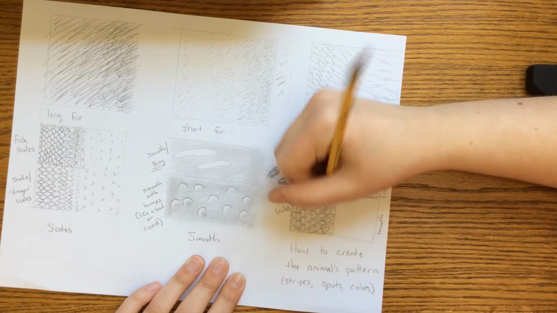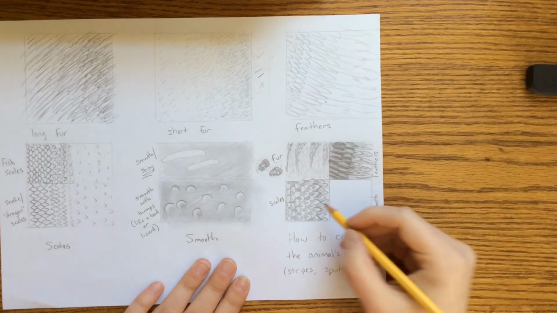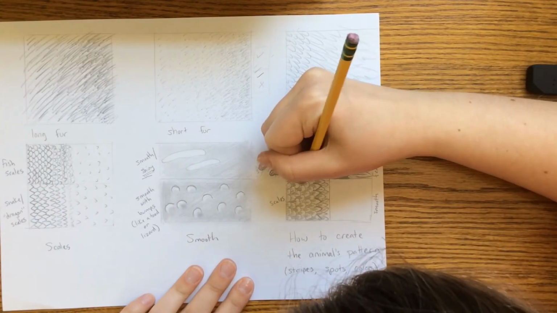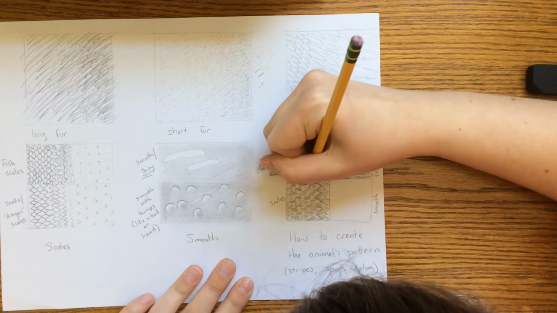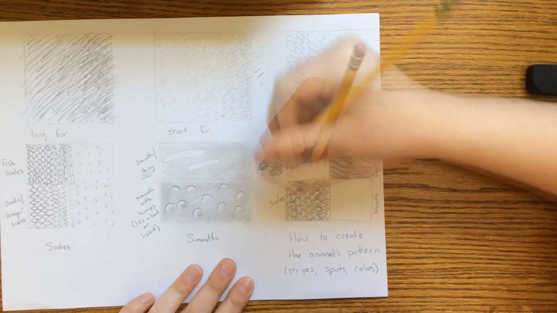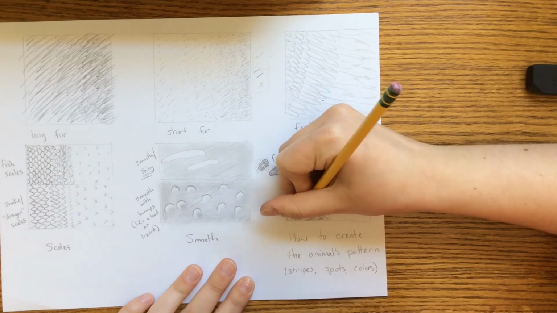And like I said about creating lots of little fur lines, this can be a little bit tedious, but if you're patient and you put a lot of effort into this, it really does make it look so cool and realistic, and your patience with this will definitely pay off.